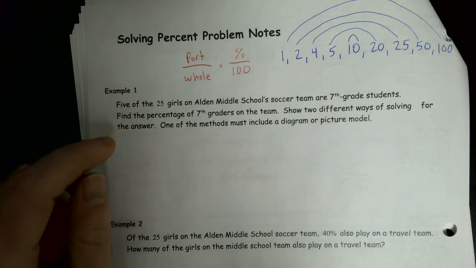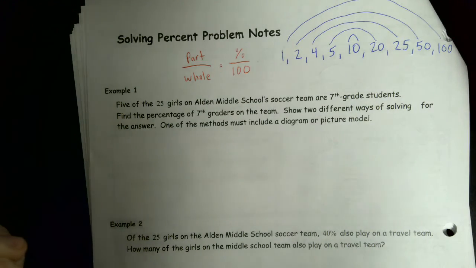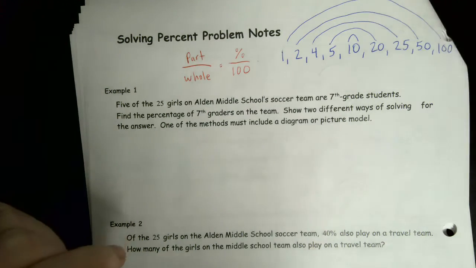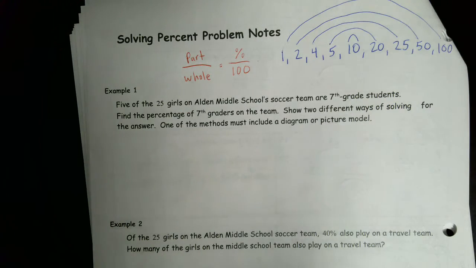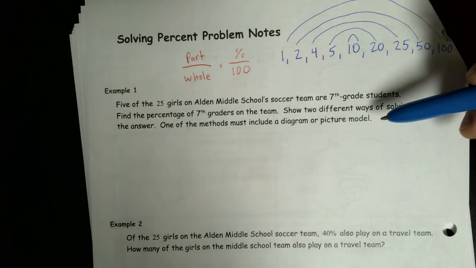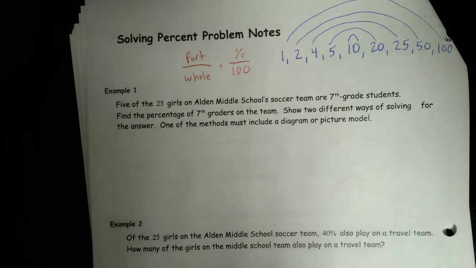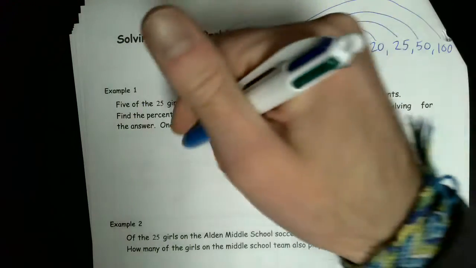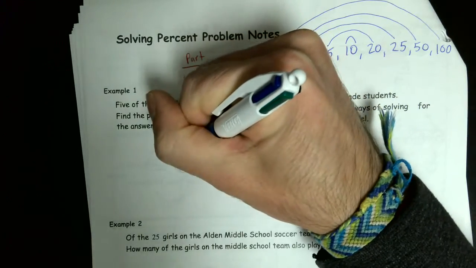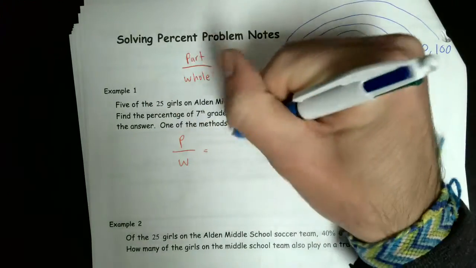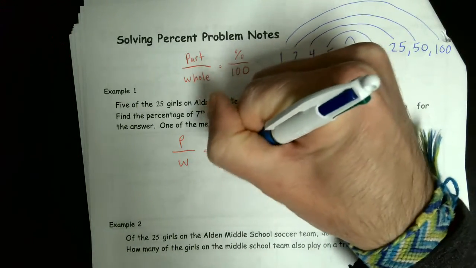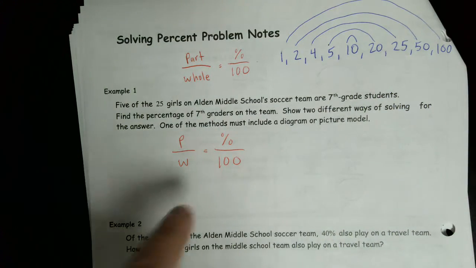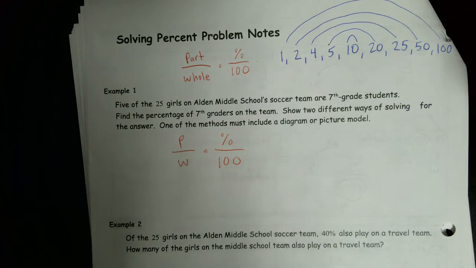5 of the 25 girls on Alden Middle School soccer team are 7th grade students. Find the percentage of 7th graders on the team. It does say to show 2 different ways of solving, and one of the methods must be a diagram or picture model. We're not necessarily going to use that. We're going to stick with the percent proportion just to practice that. The first thing we need to write is the percent proportion. We're going to abbreviate it: P over W, part over whole, equals percent over 100.